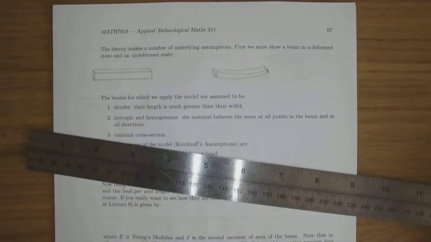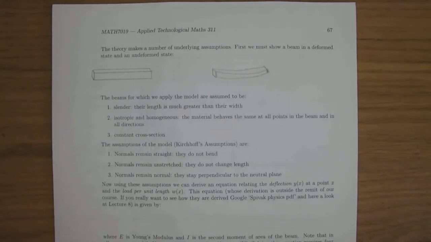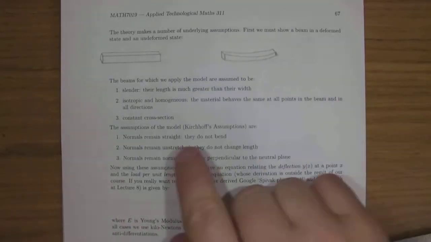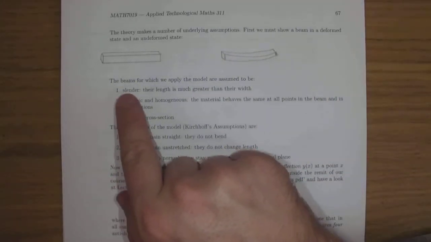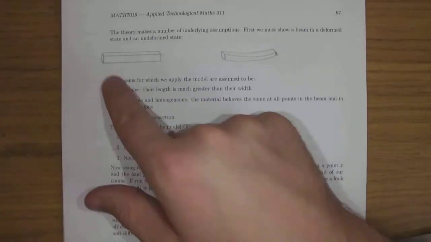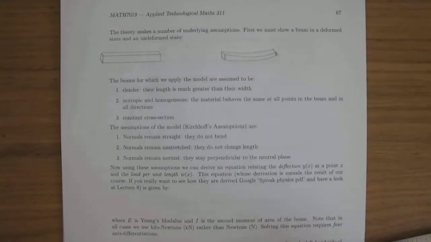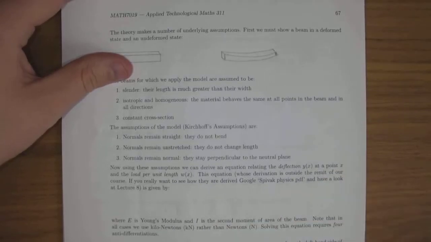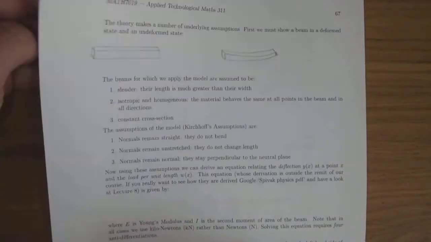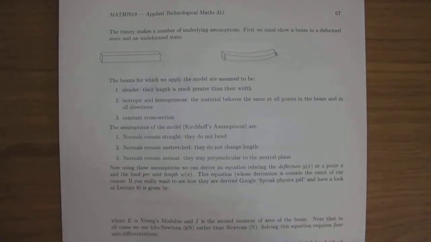This won't happen. Okay, so let's see the assumptions, and there are a few of them. The beams are assumed to be slender. Their length is much greater than their width. So they're really quite thin, because as they get larger in cross-sectional area, the maths behind what we're doing doesn't actually work. So the questions will say different things, like a thin beam or something like that.